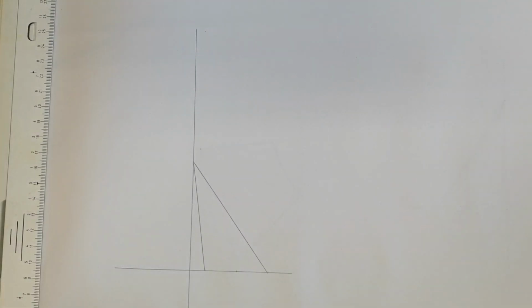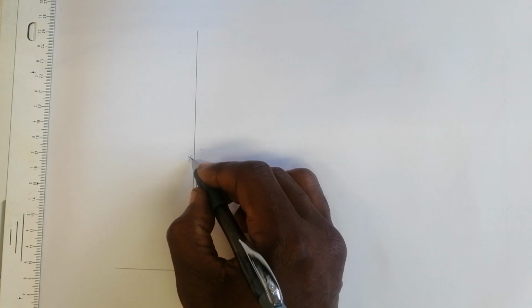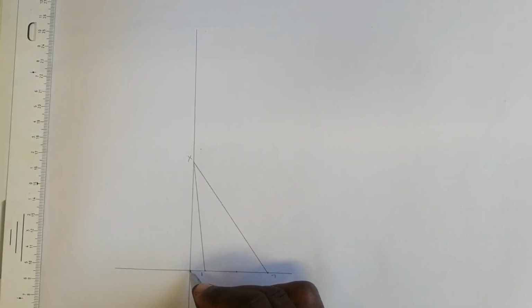Okay, so this is our cone from here to there to there. So this is the base. Let's consider this point as point 1, this point as point 7. Now you see, if we draw a perpendicular from the apex X to the base, where it intersects is outside the base, so we call it our point O.